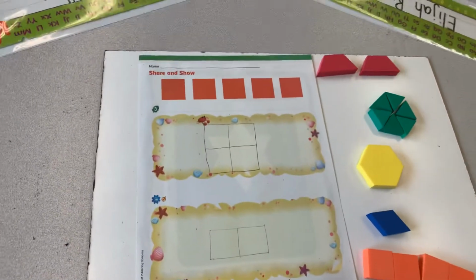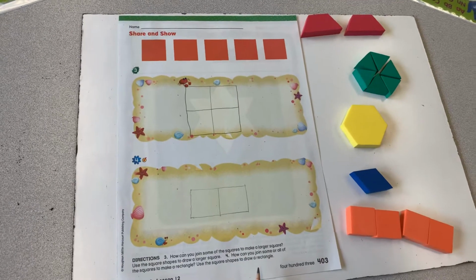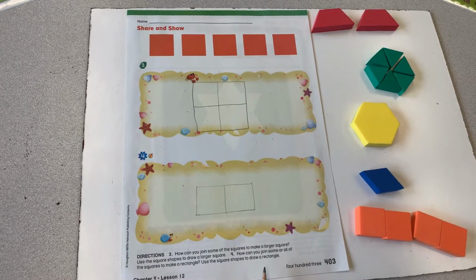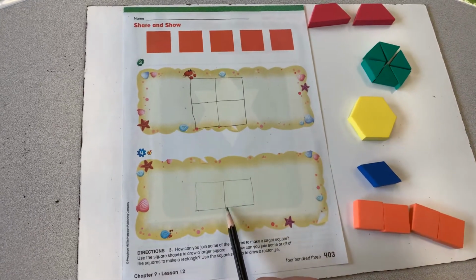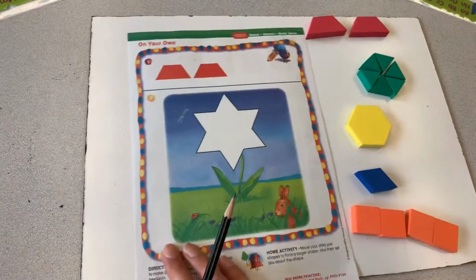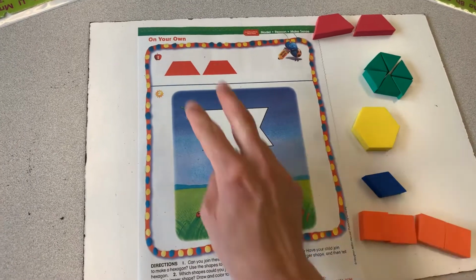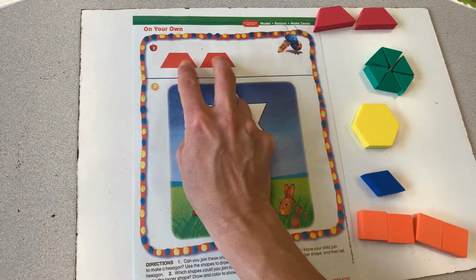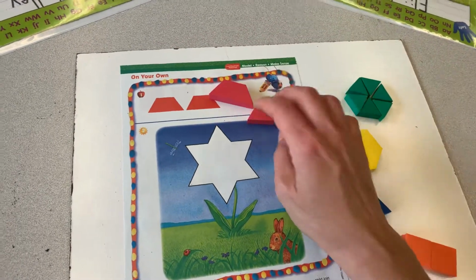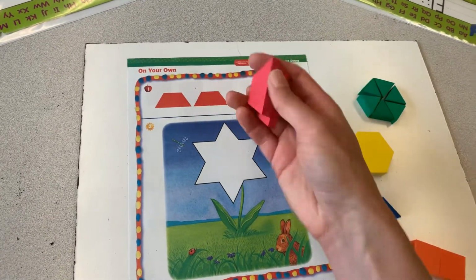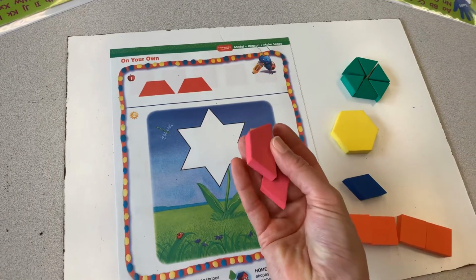And there you go. Good job, friends. We used small squares to make a larger square and to make a rectangle. Let's flip it like a pancake. All right, I see those 2 trapezoids again. And you have 2 trapezoids in your box or in your baggie, so get those out.